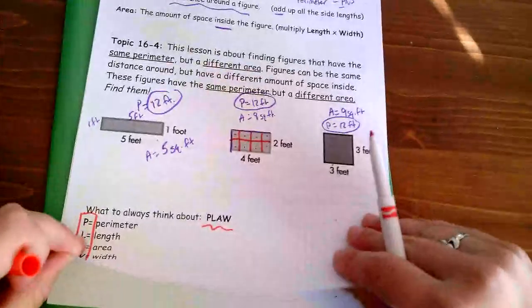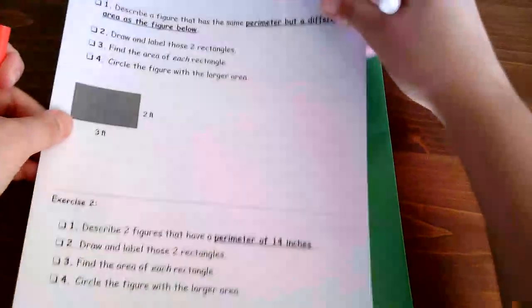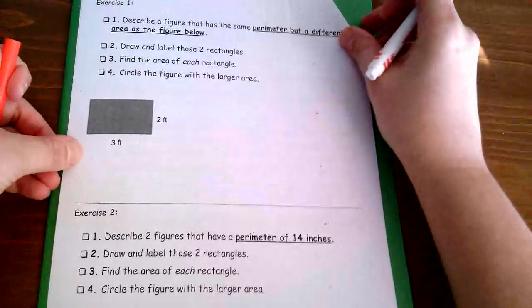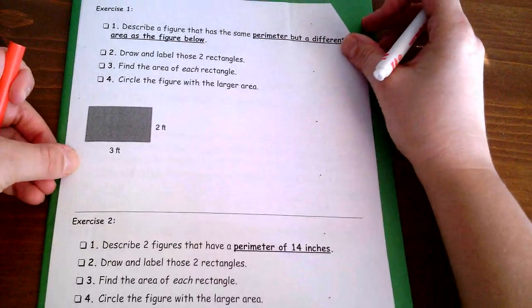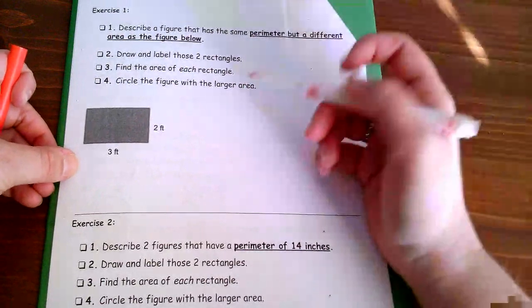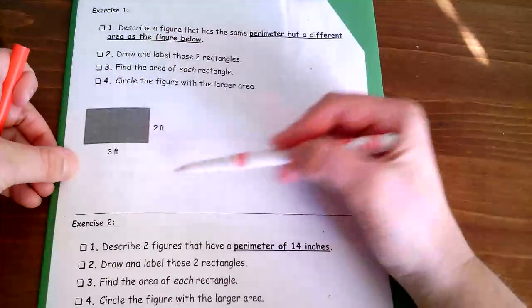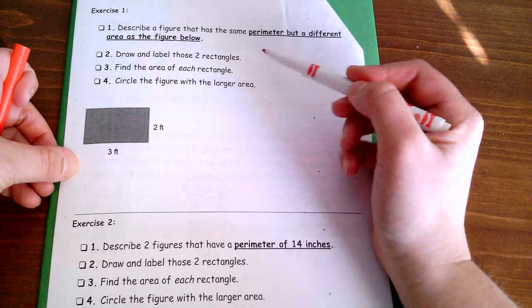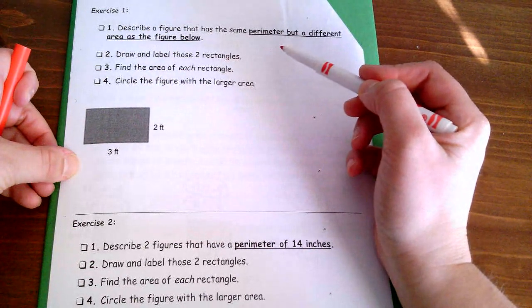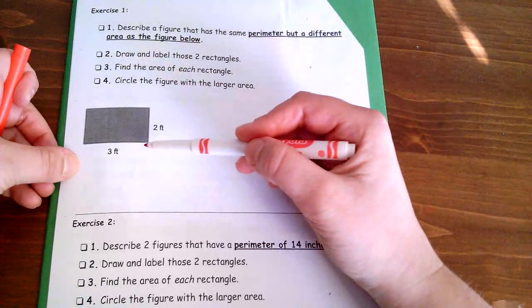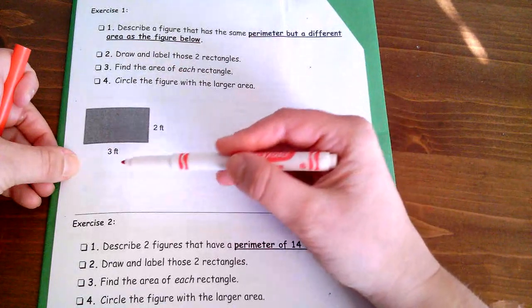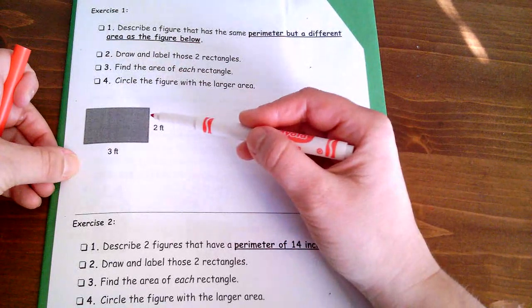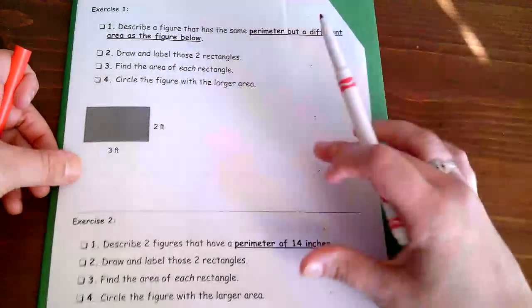All right, so let's get started on trying to solve some of these problems where we have the same perimeter, but a different area. These will come in 2 different formats. The first way you'll see it is like in exercise 1, where we ask you to describe a figure that has the same perimeter but a different area as a figure that we give you. So we'll give you one example and you'll be able to find the area and perimeter here, and then we want you to find another shape.